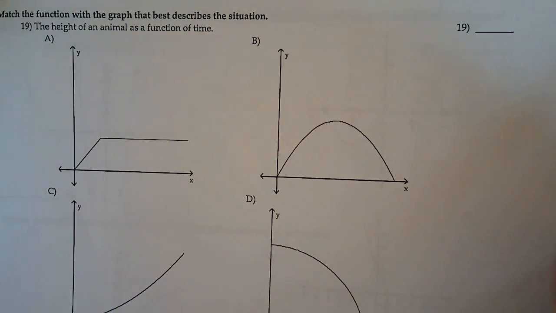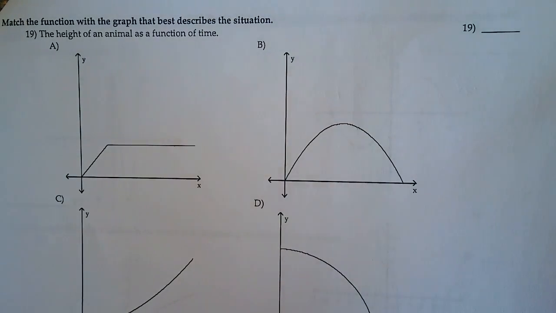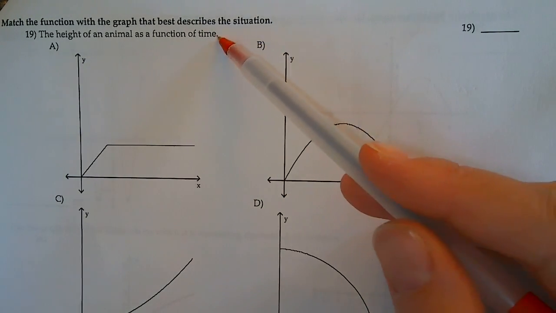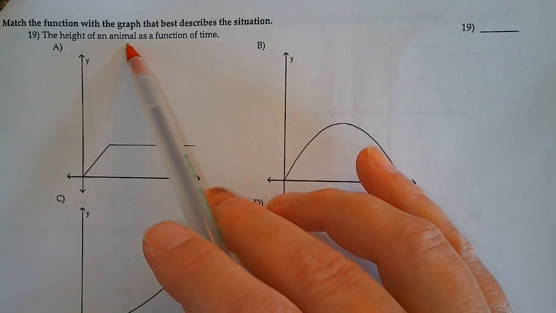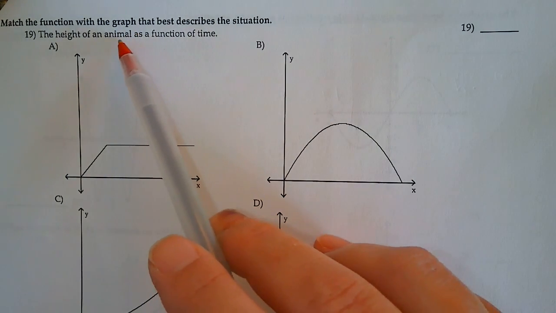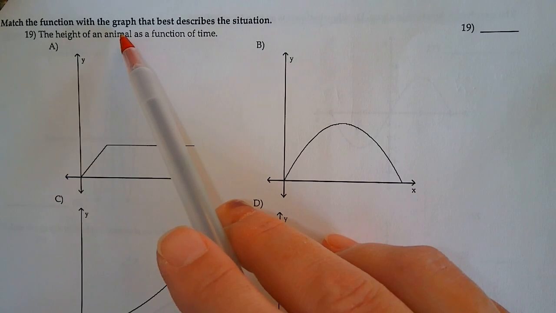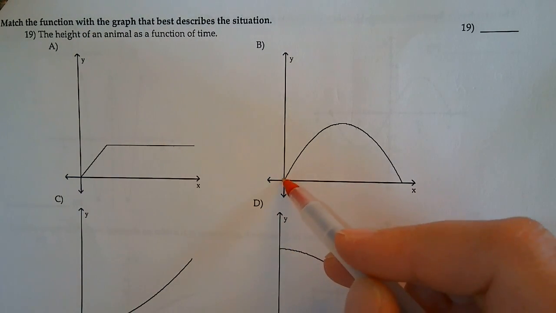All right, this is the last one for this video. Match the function with the graph that best describes the situation. The height of an animal as a function of time. So this is asking you to interpret, okay, how does an animal grow as a function of time? I'm going to think about a person as an animal. I could think about a puppy or a squirrel or something, but it starts very short, right? Very small. All right, well, these all start at 0.